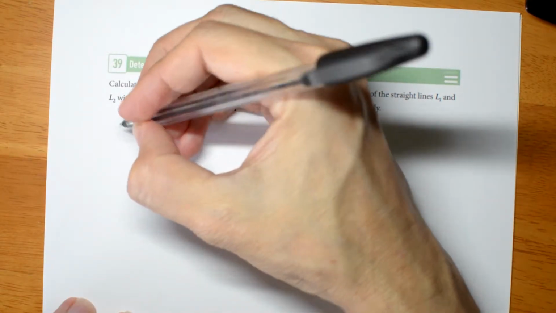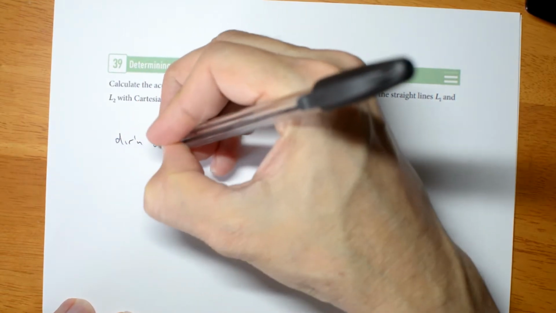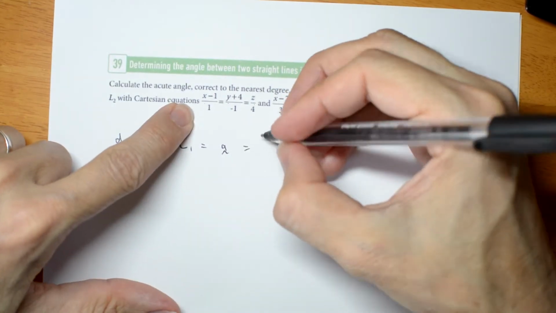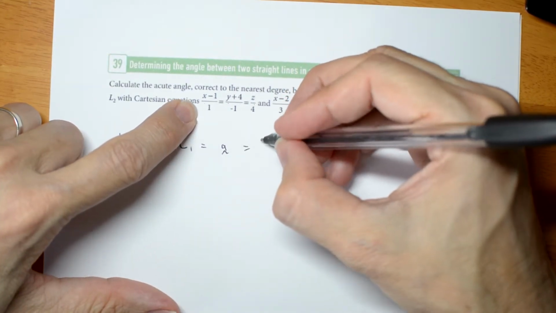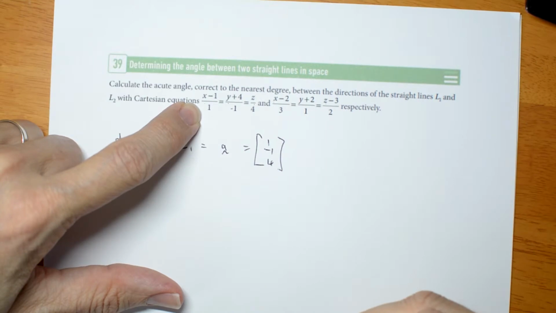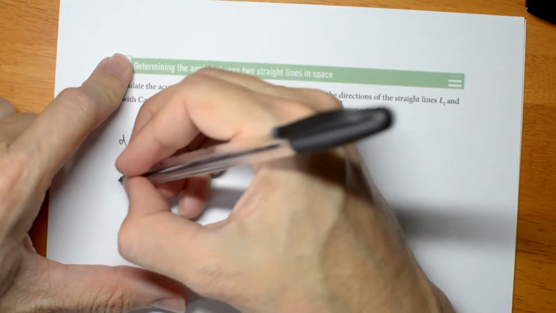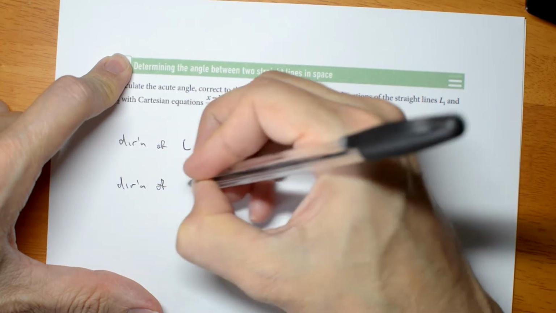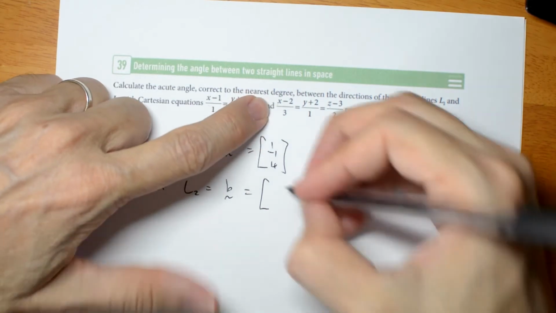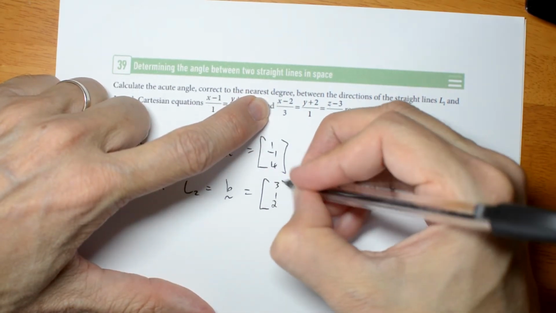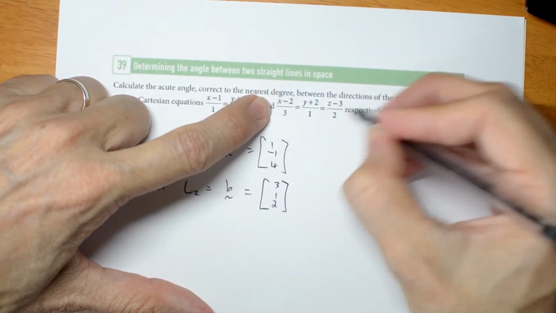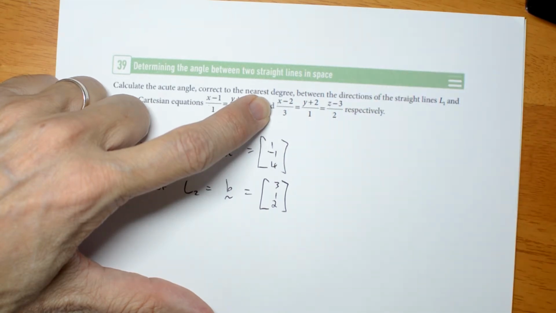So, direction of L1 we'll call A, and it is the vector, I'm going to use matrix form, why not? 1, -1, 4. It's just those numbers there. And the direction of L2, we'll call it B, and it's the numbers off the bottom here, 3, 1, 2. Because if I was going equals to lambda, or mu in this case, they would be the numbers multiplied by that parameter as I cross-multiplied.